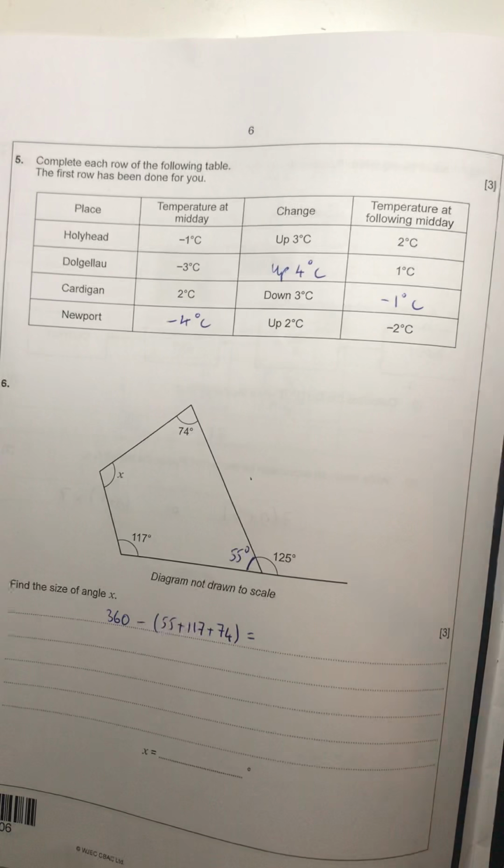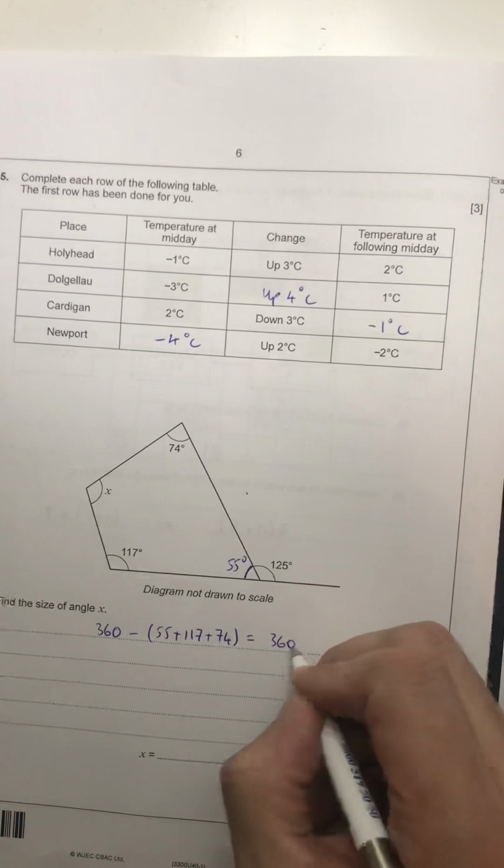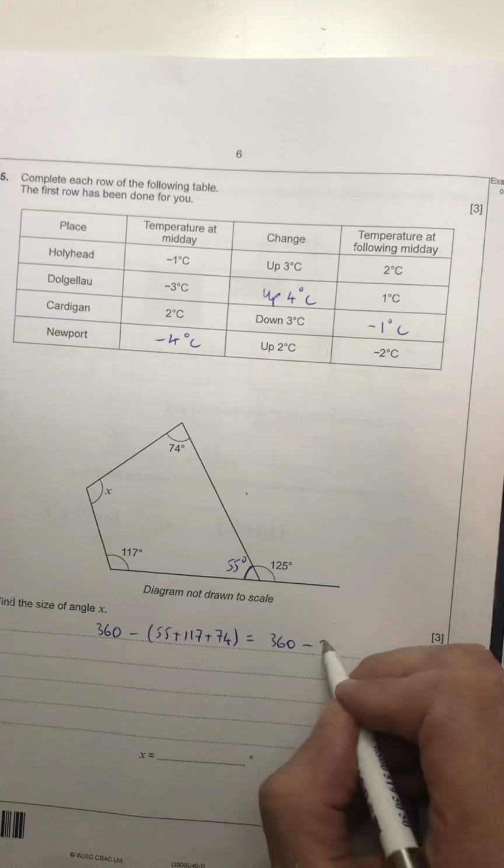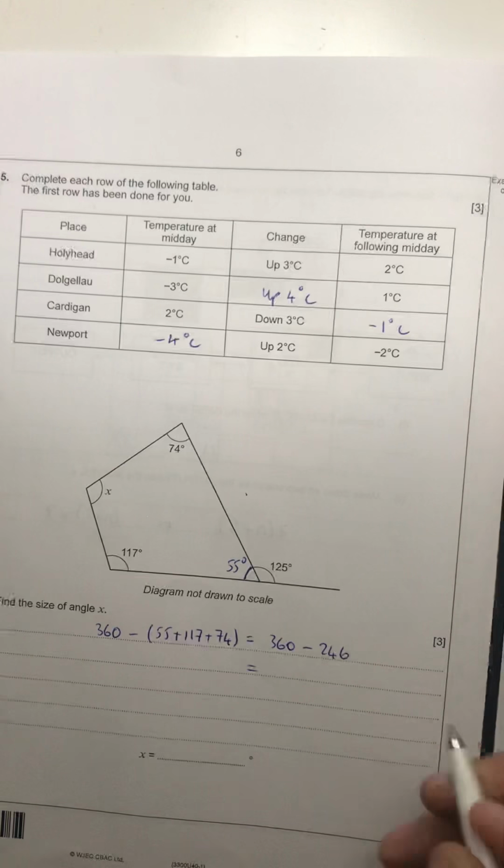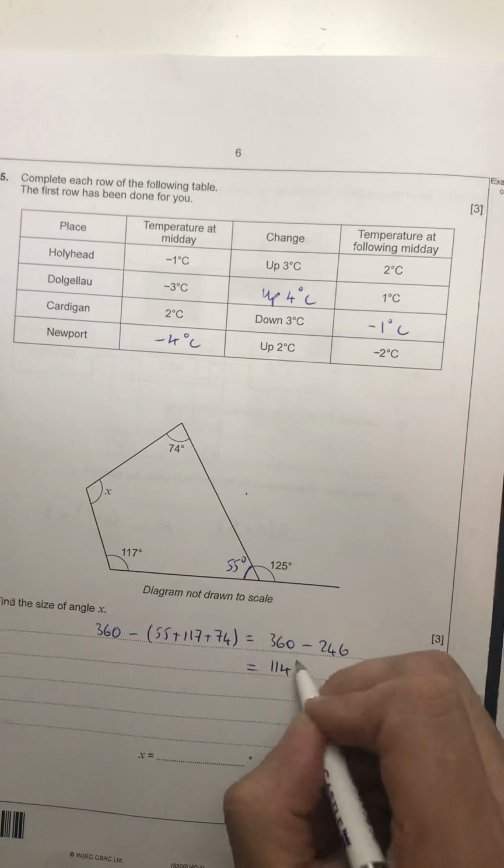So if I just do that quickly on my calculator, 55 plus 117 plus 74, I'm going to be doing 360 take away 246, and that gives me an answer of 114 degrees.